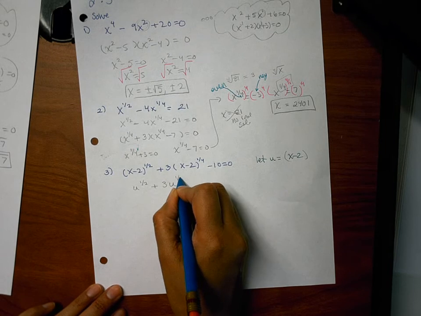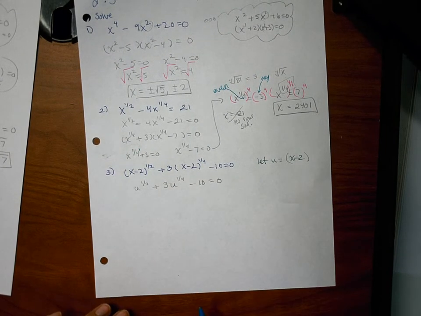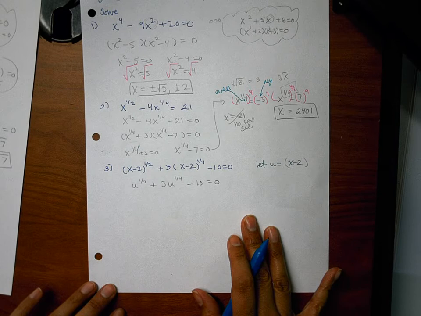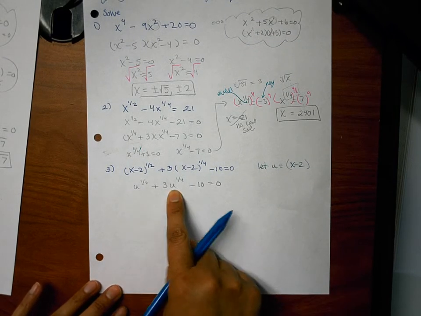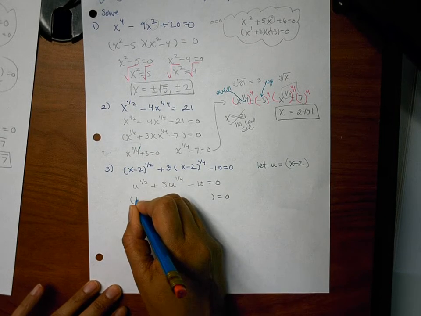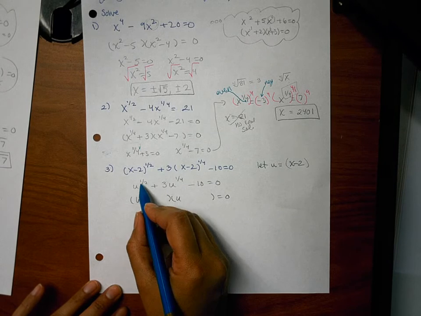U to the 1/2 power plus 3u to the 1/4 power minus 10 equals 0. Okay, so I am going to factor. It's a trinomial guess and check because half of a half is a fourth. It's in the right form.